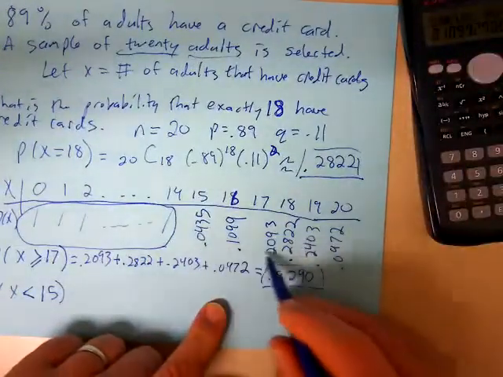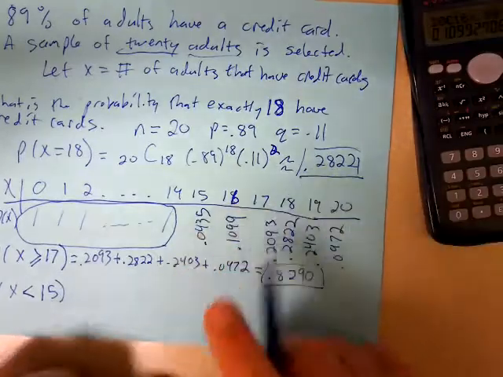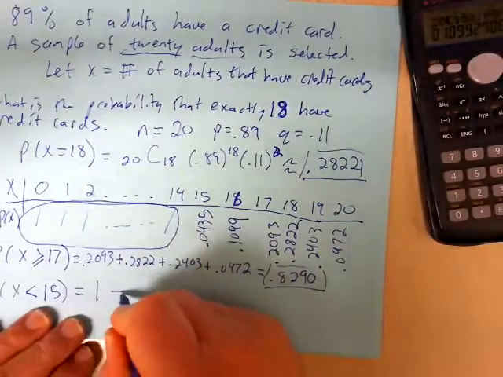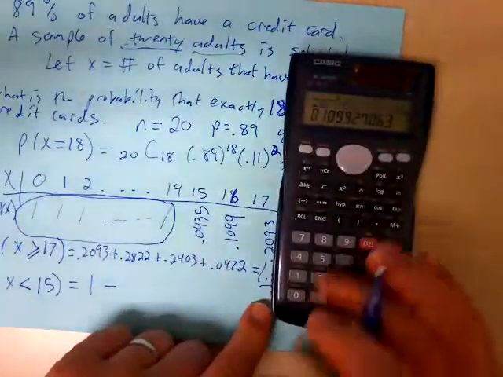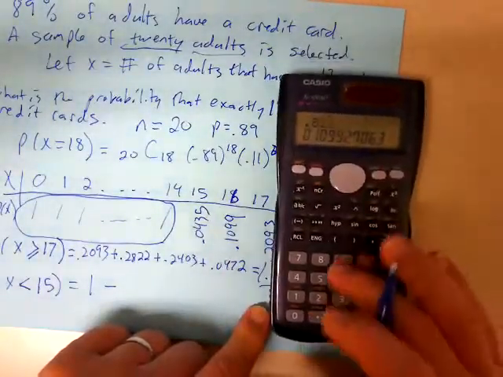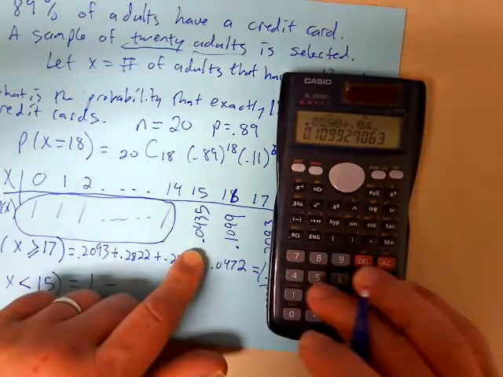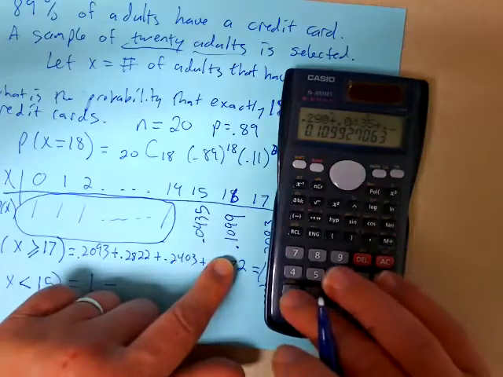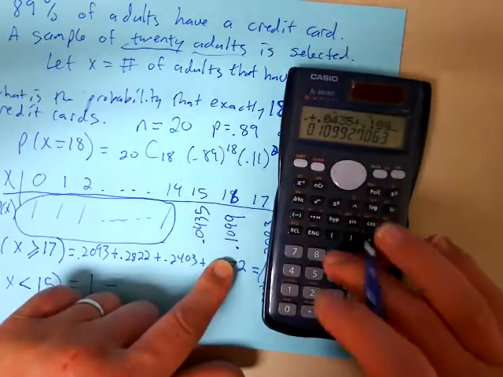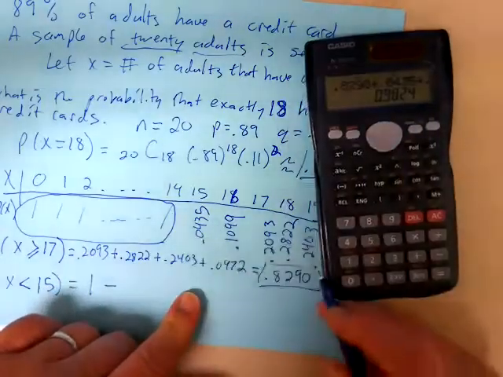Okay, so I want 0 through 14. So I'm going to subtract all of these from 1. I'm going to take 1 minus all the ones I don't want. So now these 4 are 0.8290. I'm going to add to that 0.0435 and 0.1099. And then that's adding all of these together.